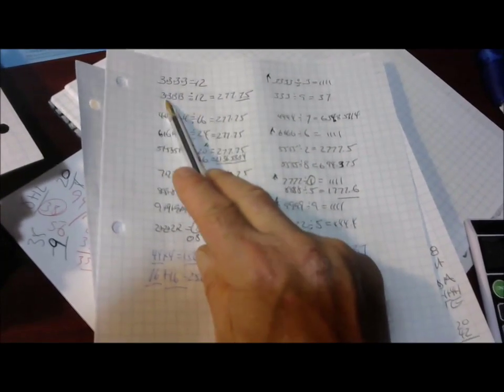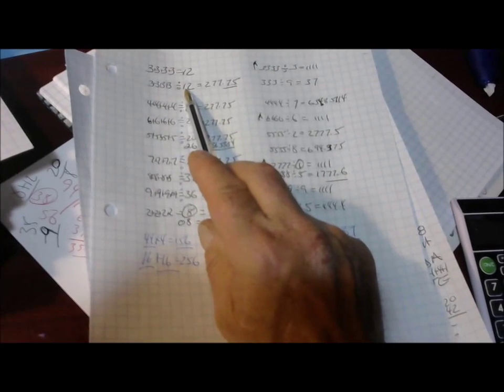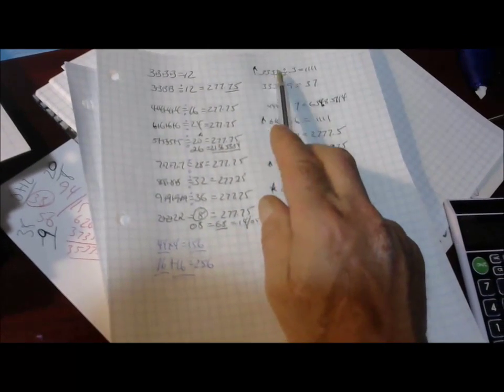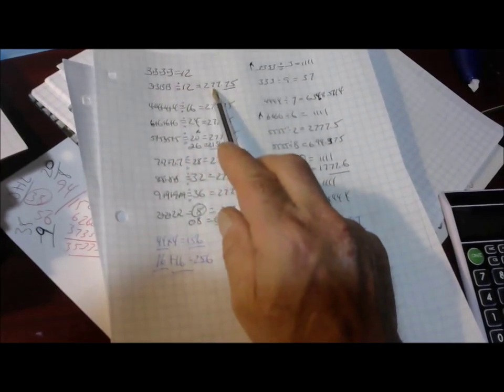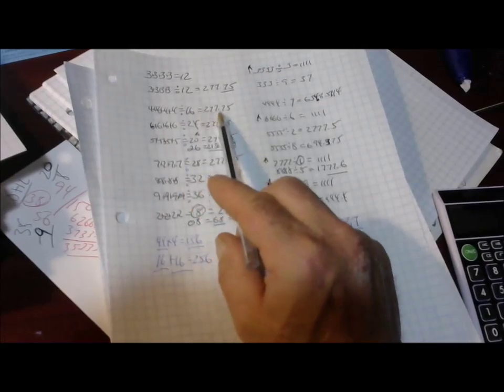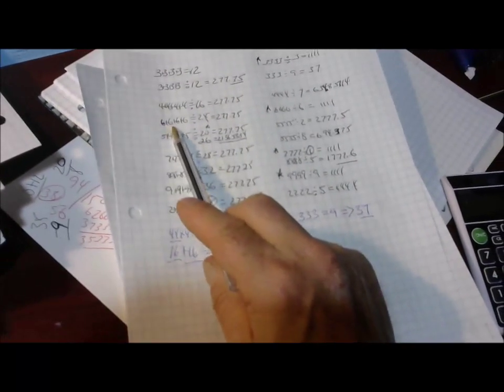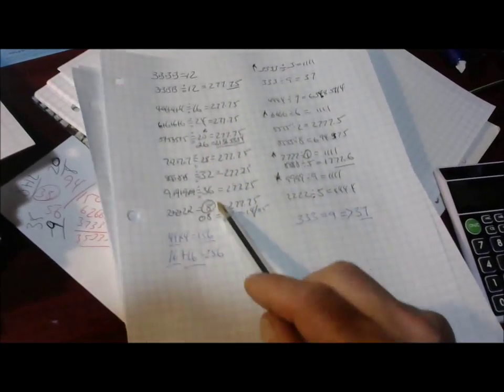I'm going to go to 4 times. So I go 3, 6, 9, 12, which is 3333, divided by 3 itself equals 111. But when I divide it by the 12, it's 277.75. 4444 divided by itself, 277.75. 6666 divided by itself equals 2. They're all the same thing.